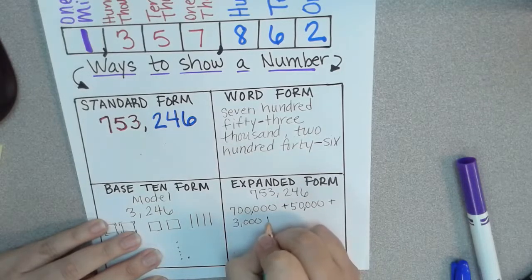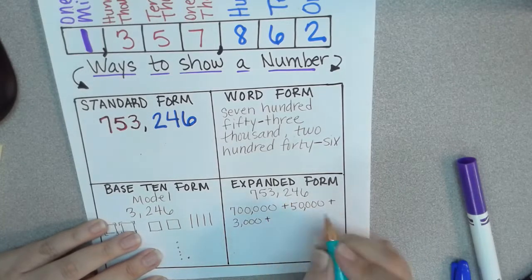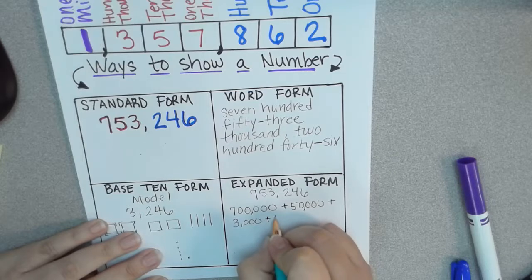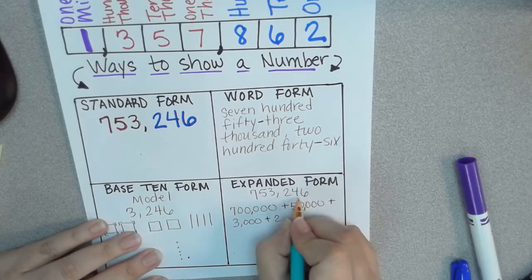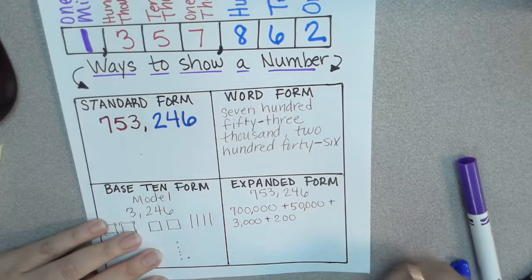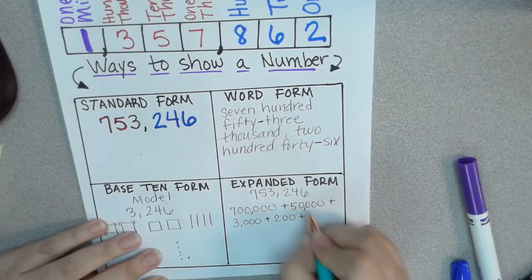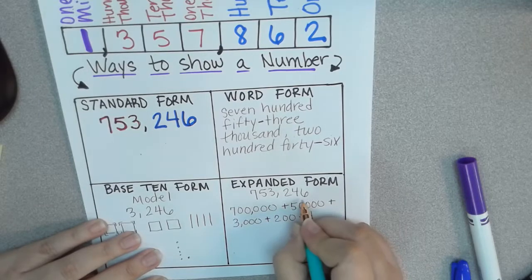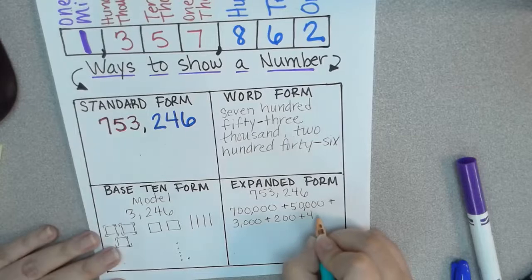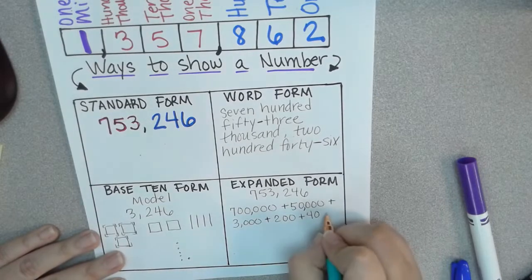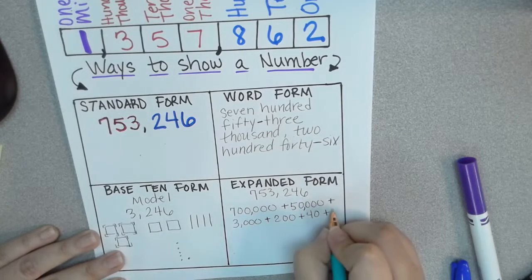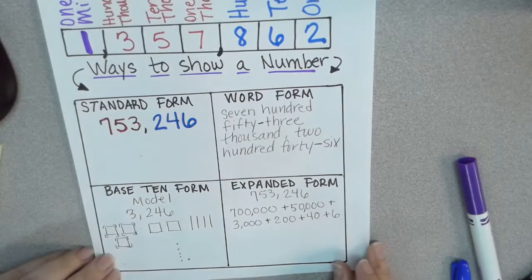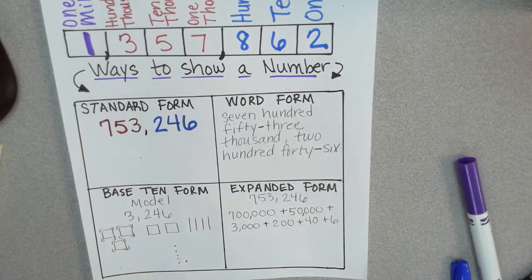And then plus, I have my 2 in my hundreds place, and then everything to the right, 1, 2, so 200. And then I do my tens. I have a 4. How many numbers to the right? Just 1. So I have 40. Plus, finally, my ones.